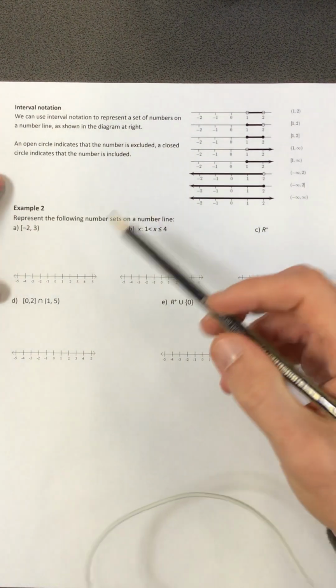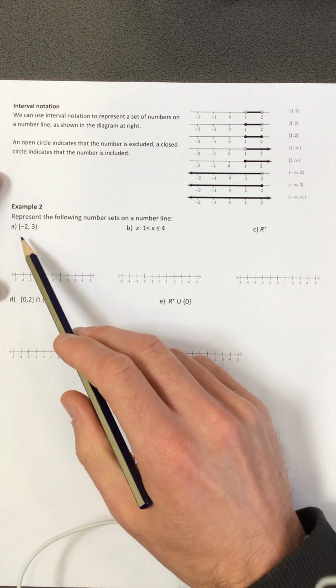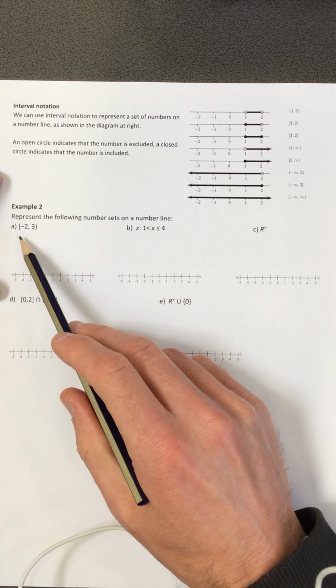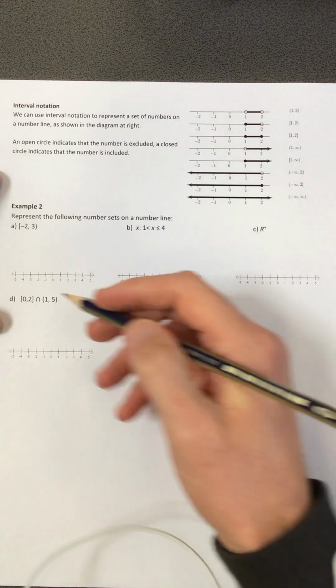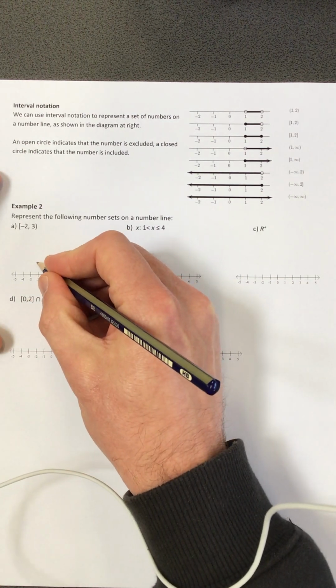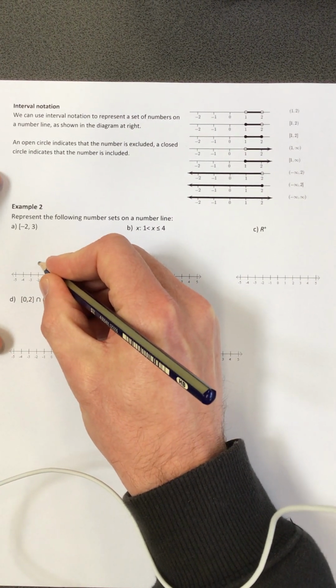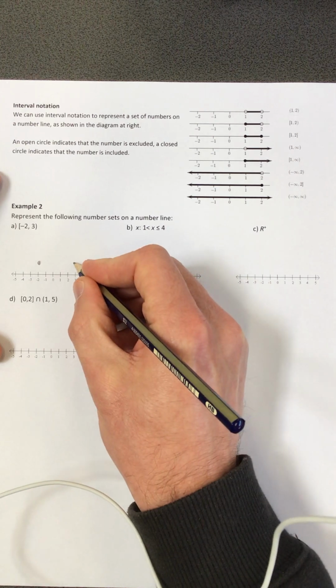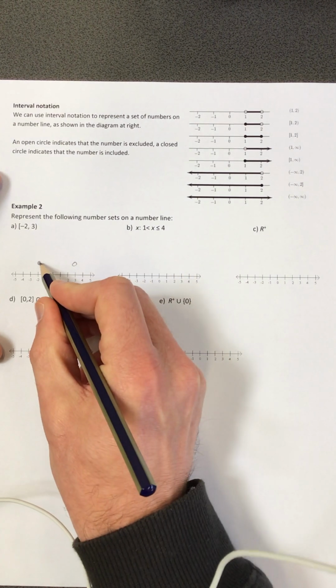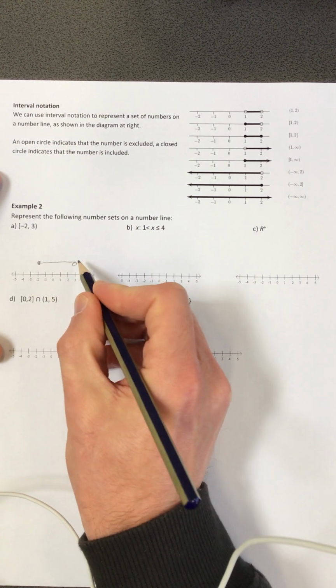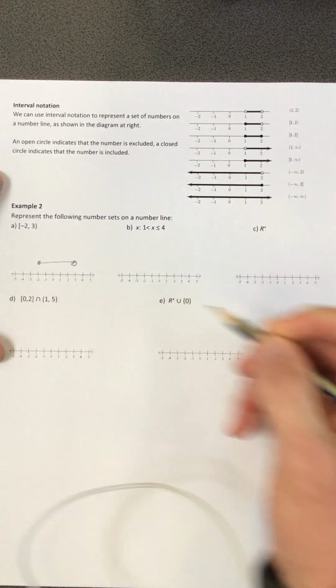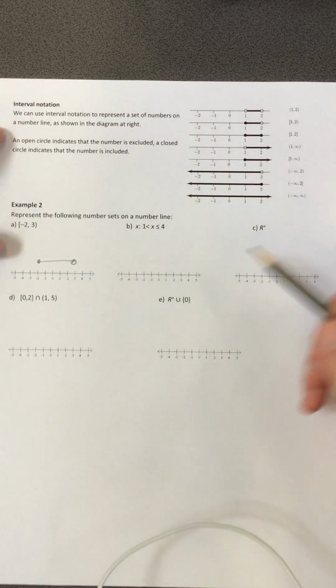So example 2, represent the following number sets on a number line. You've got the interval from -2 included to 3 excluded. So that means we're going to draw a solid closed circle at -2 on our number line, and an open circle at 3. Would have been nice if I drew that straight, but hopefully you get the idea. So that's that interval on a number line.